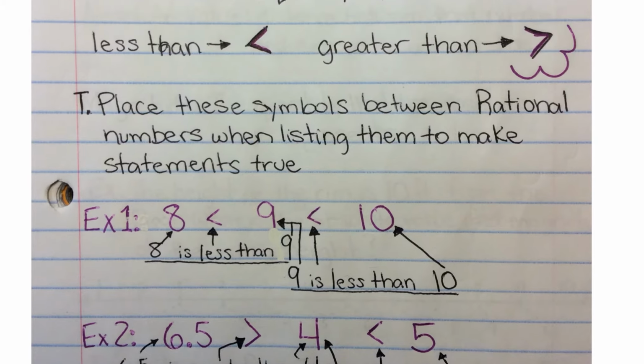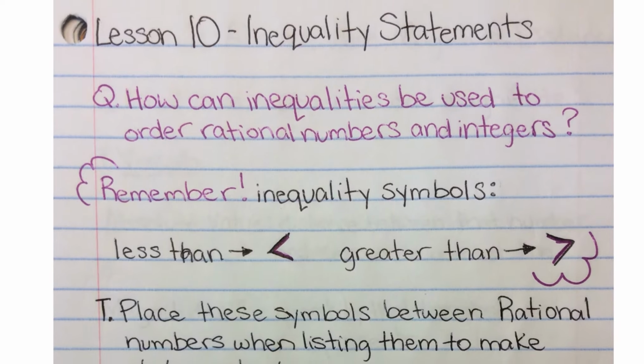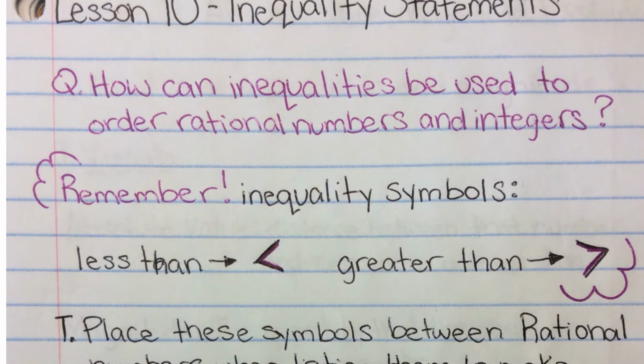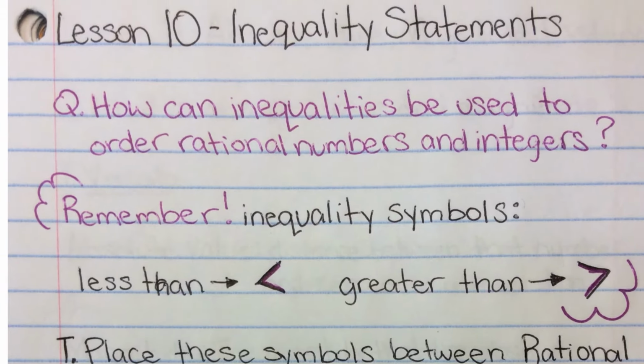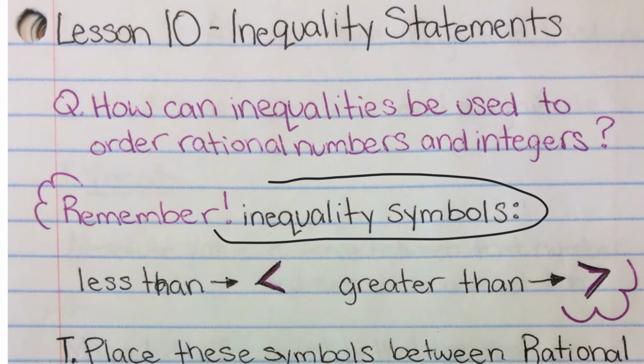Alrighty, now let's take a look at the question here for lesson number 10. It's asking us, how can inequalities be used to help order rational numbers and integers? If you remember back to the last lesson we did yesterday, we looked at how to order integers and rational numbers from least to greatest. In this lesson, we are going to learn how to do that same thing, put numbers in order, but instead of using commas, we are going to be using inequality symbols.